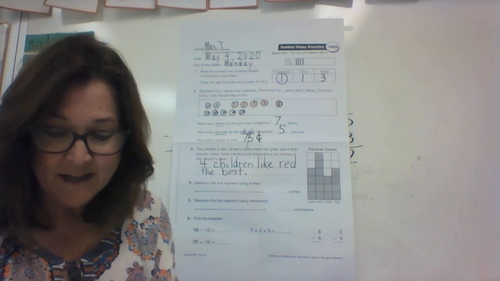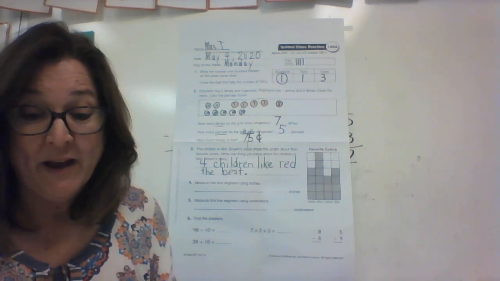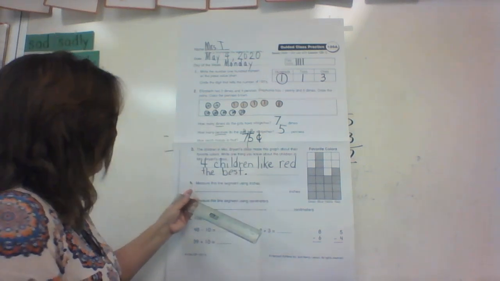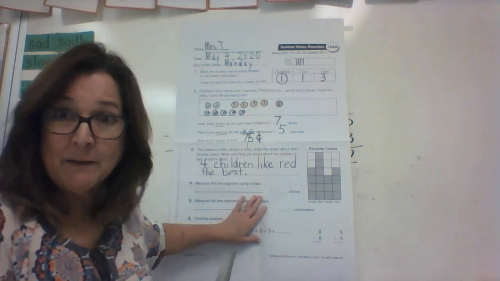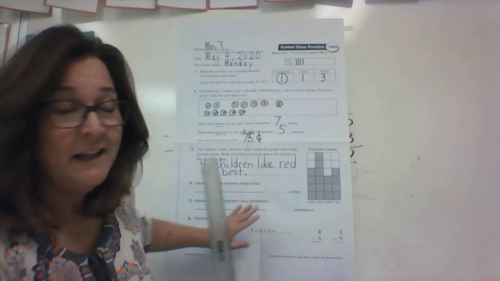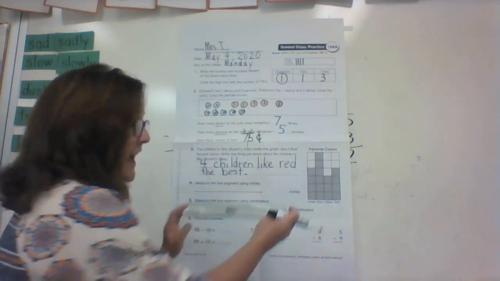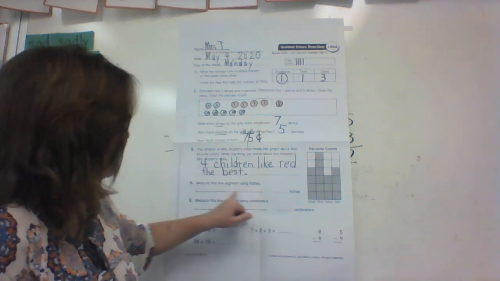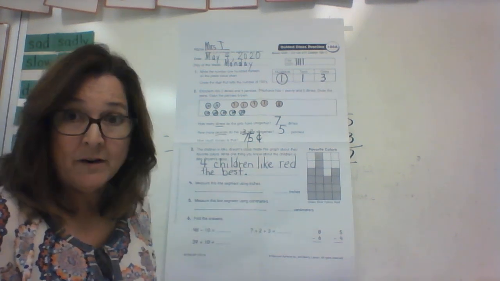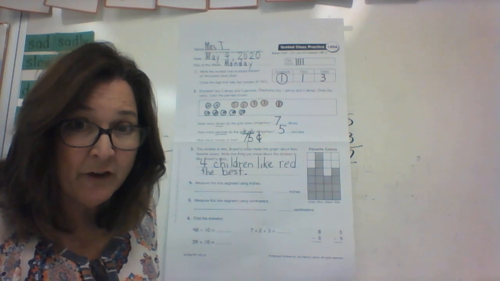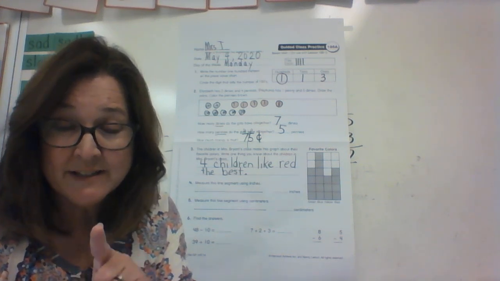Okay, have you got your fact down? All right, let's go ahead. Measure number 4. Woo, rulers again. Now, I obviously can't measure my line segment because it's much bigger than yours, but I measured it on the paper, so I know what the answer is. Get your ruler, and you're going to, for number 4, measure this line segment using inches. You have to turn to the inch side of your ruler and measure the line segment for number 4. Go ahead and measure that line segment using the inch side of your ruler.